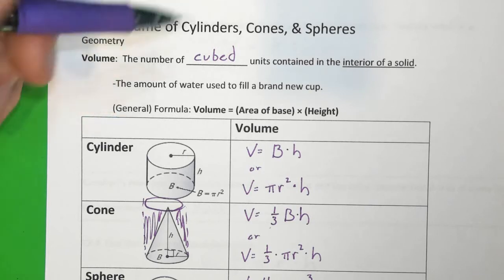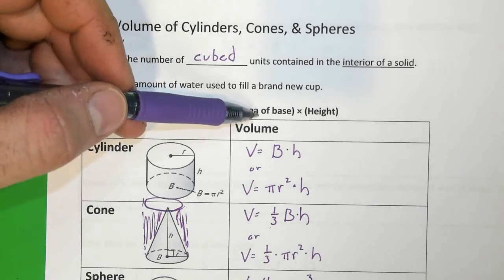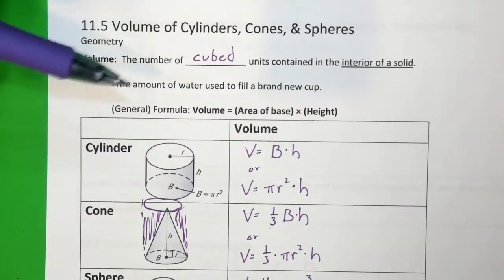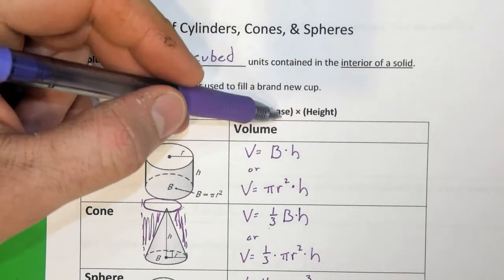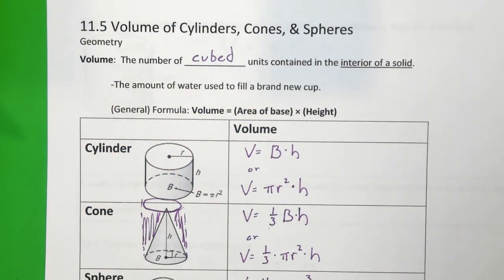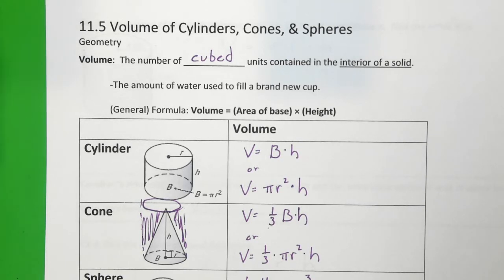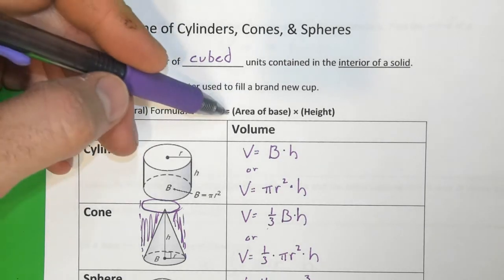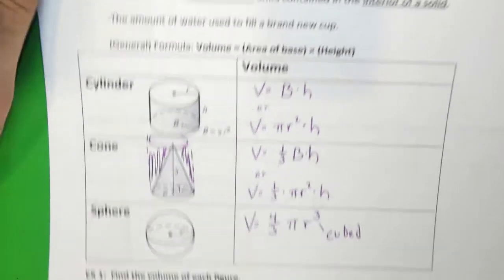In general, like we've seen before, volume is basically the area of a base, and you're going to multiply that by the height. So this is a really, really good formula because it works for all the different kinds of shapes. It works for cylinders and cones and spheres, but it also works for prisms and pyramids, and so keep that formula in mind. Let's get a little bit more specific though.